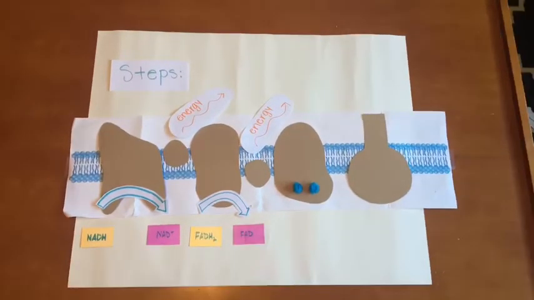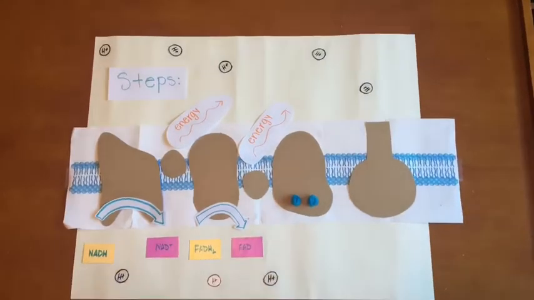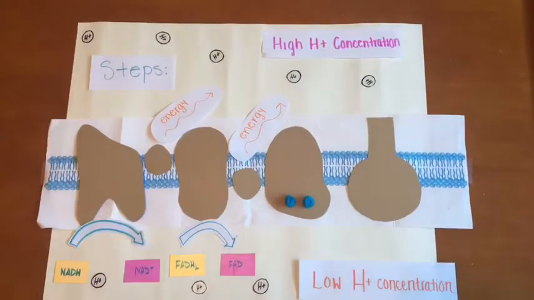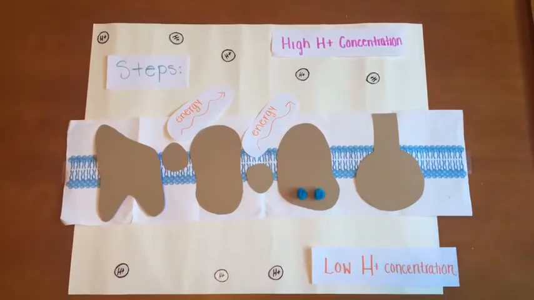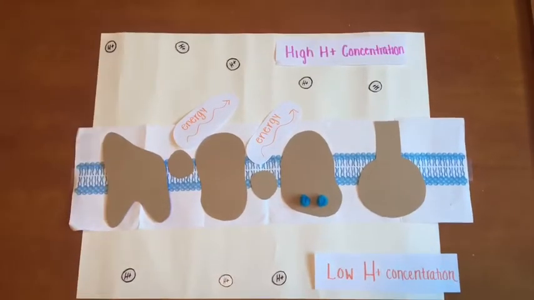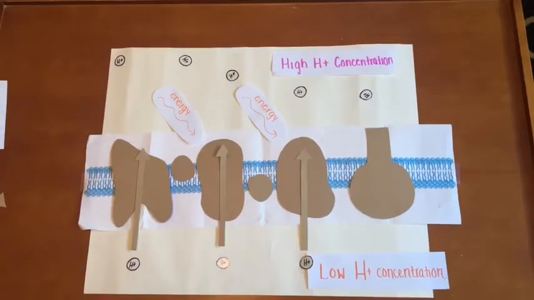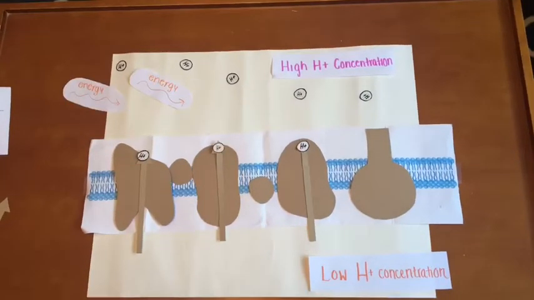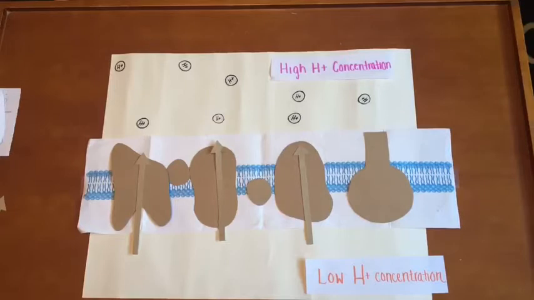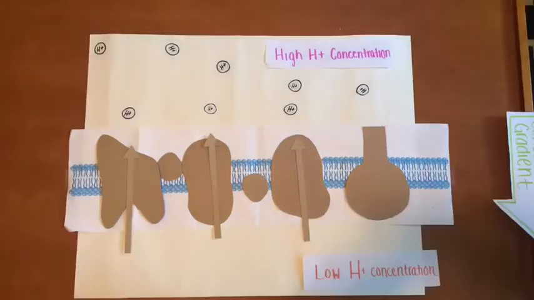Step 2. When NADH and FADH2 are oxidized in the mitochondrial matrix, they release their hydrogen ions. Then, using the energy given off by the high-energy electrons, the H+ ions perform active transport, which is the movement of ions from an area of low concentration to an area of high concentration by using added energy.